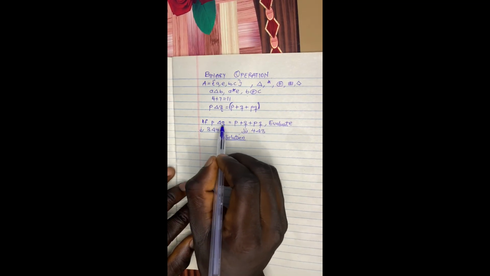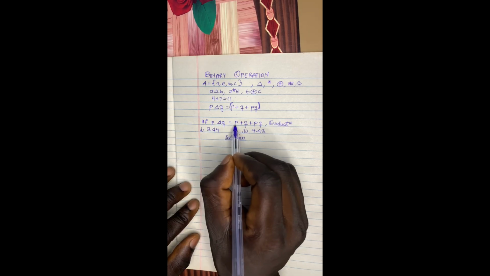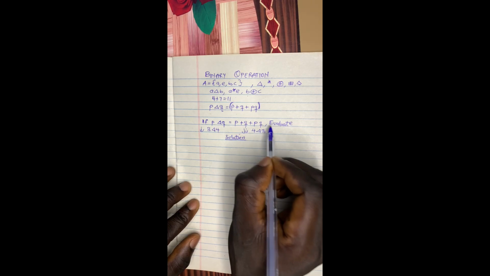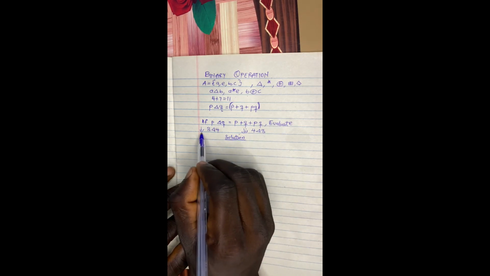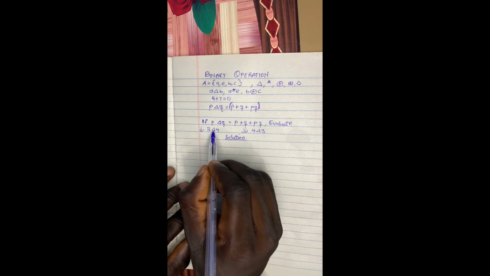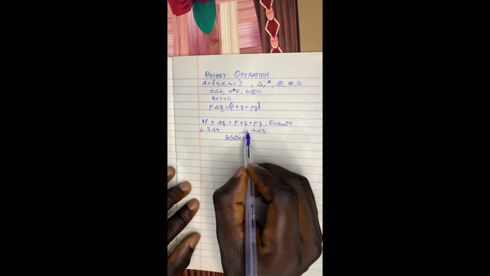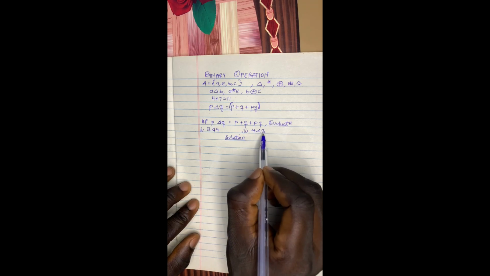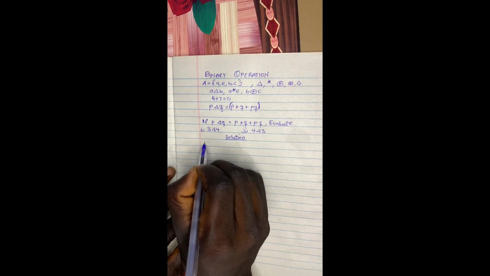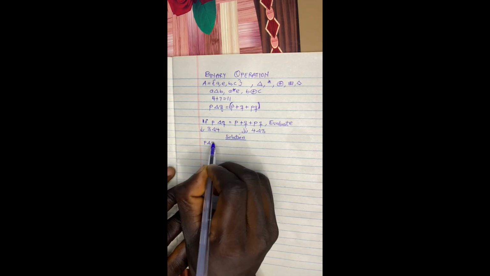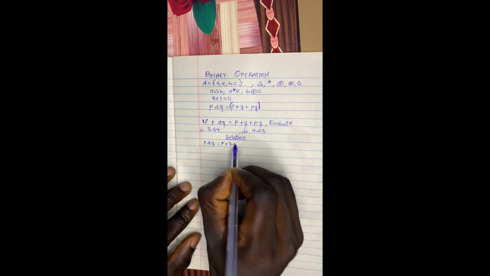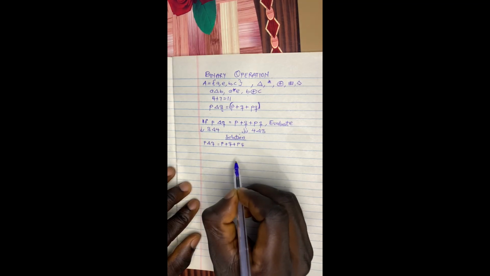So let's try to work with some examples. If P operation Q is equal to P plus Q plus PQ, then evaluate first 3 operation 4, and then the second question is to evaluate 4 operation 3. First of all, we have our expression P operation Q, which is given by P plus Q plus PQ.